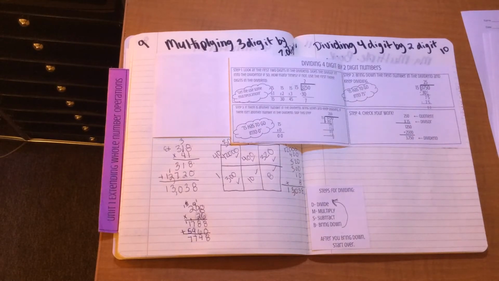Let me pull up a problem. Where did it go? Hold on, I'm sorry. I thought I already had this written down. I want a problem that doesn't have a remainder.